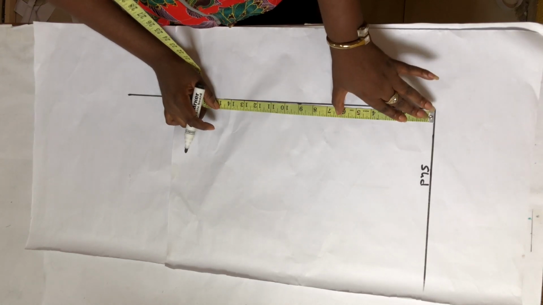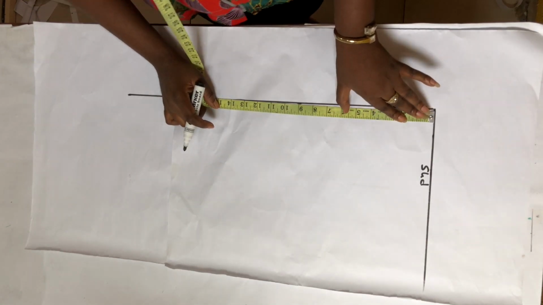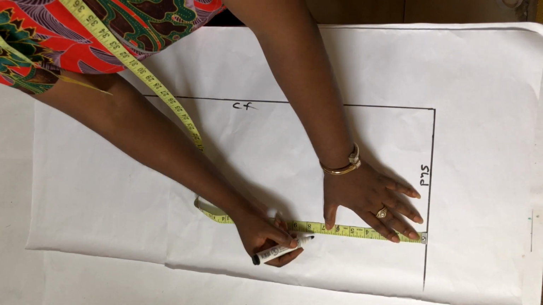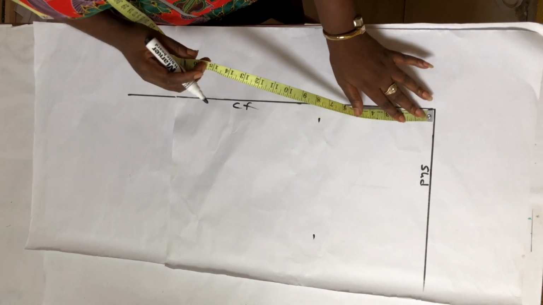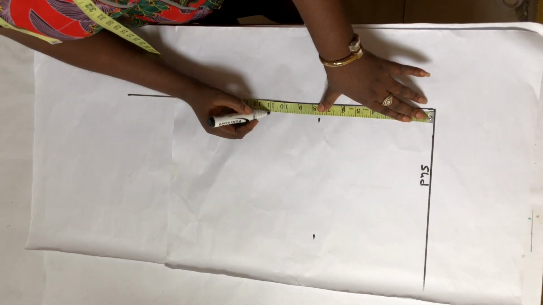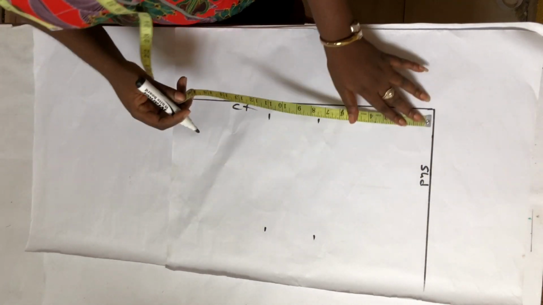From my shoulder line, I'm going to measure my armhole depth. My armhole depth is 7.5. From the line again, I'm going to measure my bust point length, that is 11.